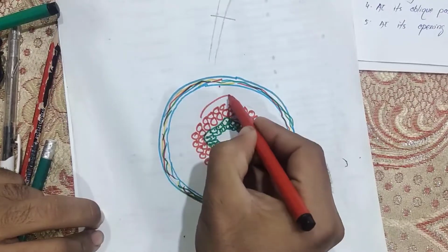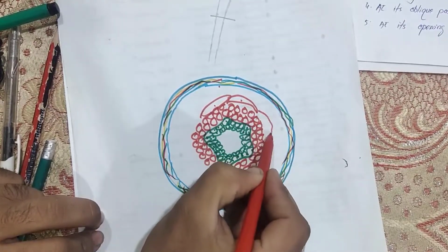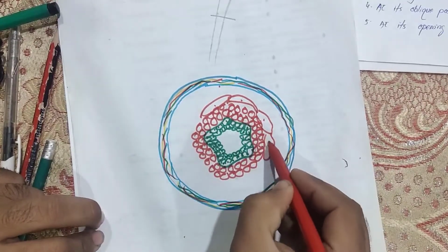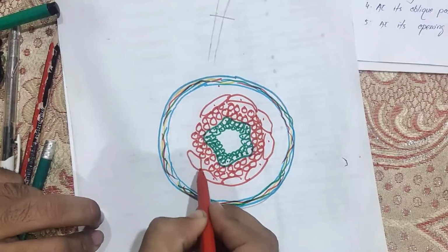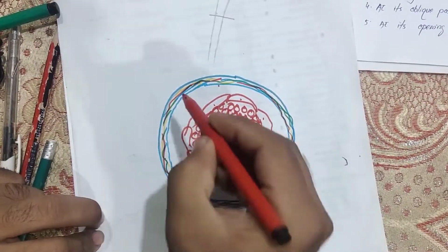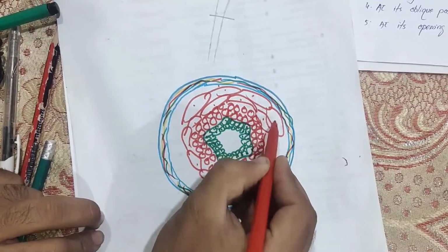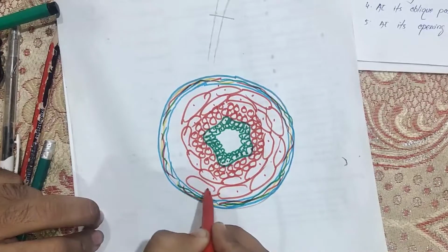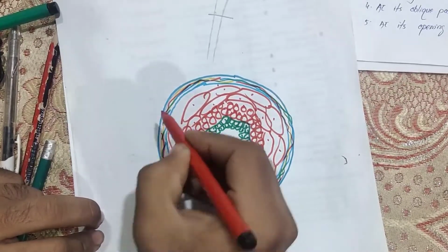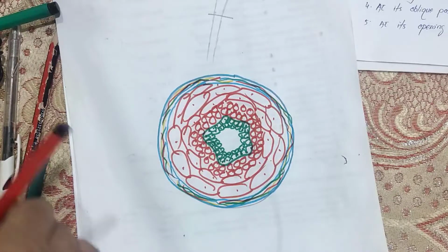So these smooth muscles are in this manner, circular layer of smooth muscles, like this, and I will show the difference between the upper and lower ureter also. So these are the circular layer of smooth muscles. Now look carefully.